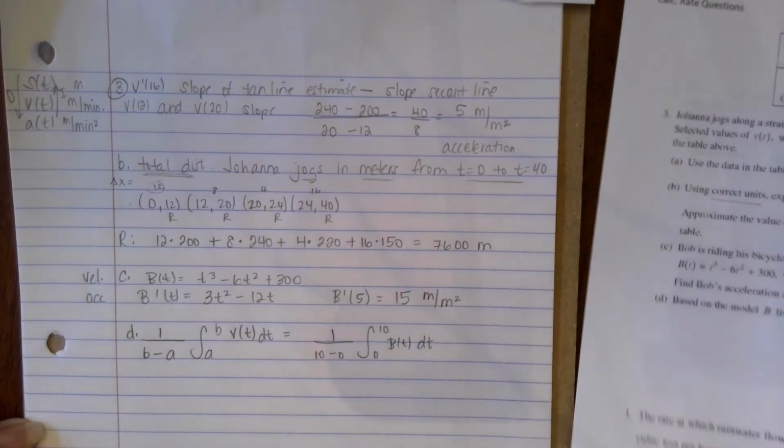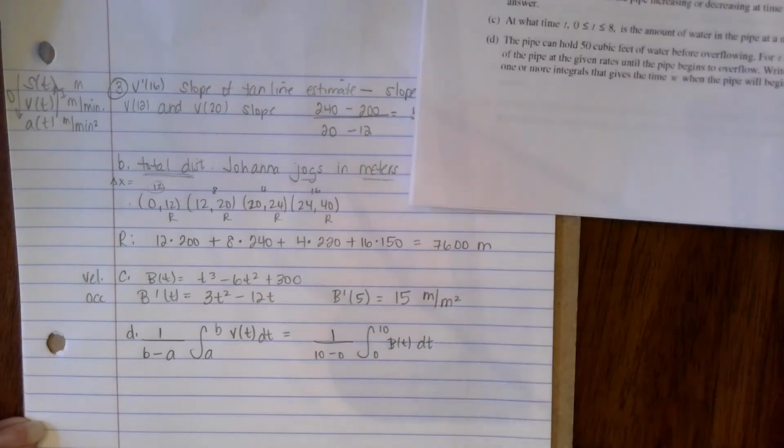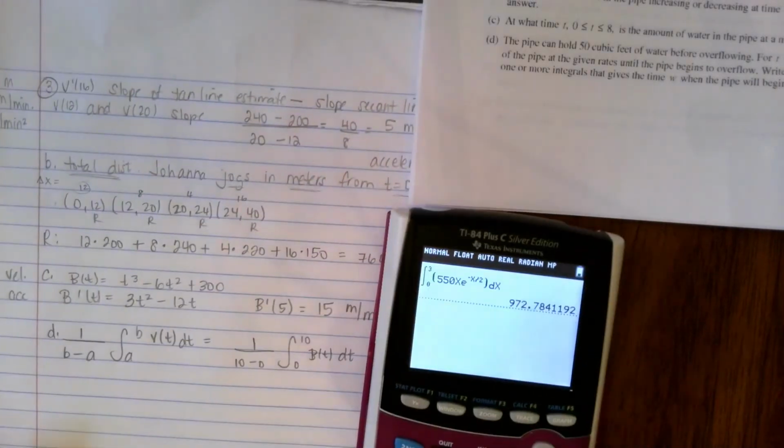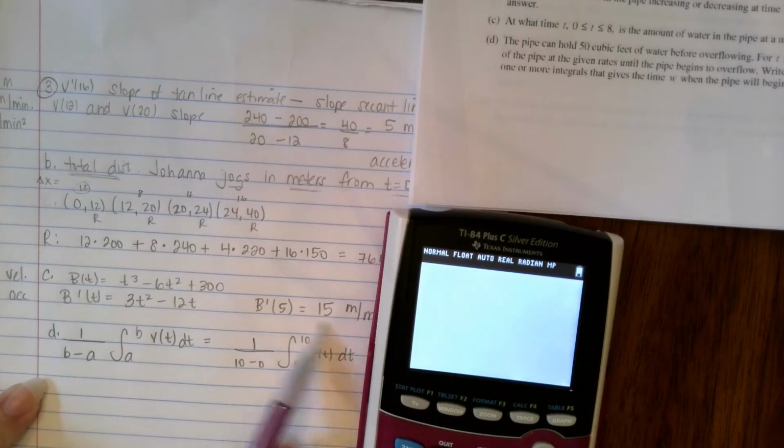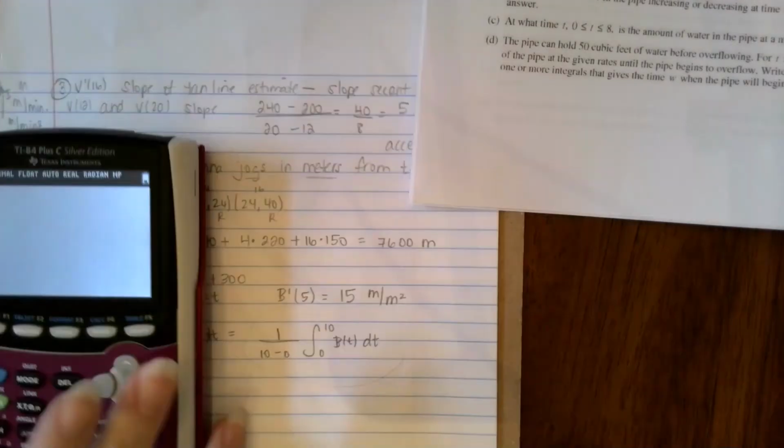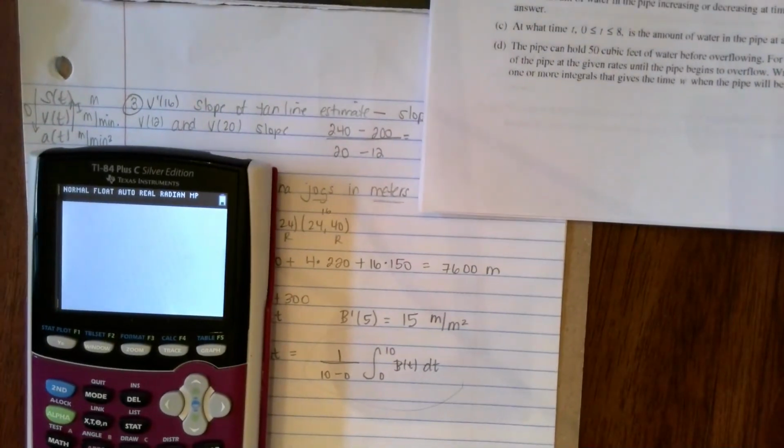Now, again, you're going to have a calculator. So you can use your calculator. Just be careful, guys. When you submit your test, they're not going to know what it is that you've got in your calculator. So make sure that you're writing this down before you put it in your calculator. And we're going to do 1 over 10 times math 9 from 0 to 10 of our function.